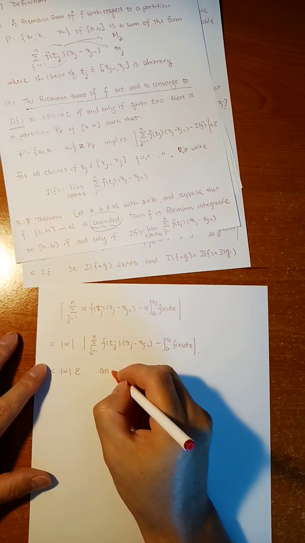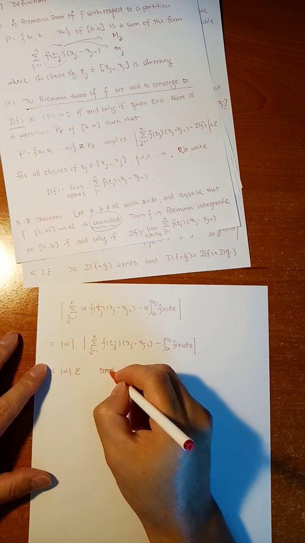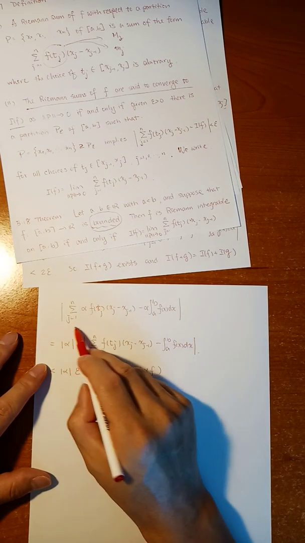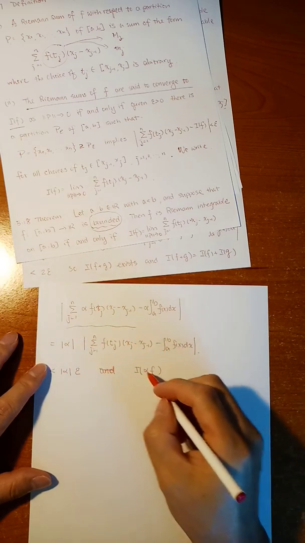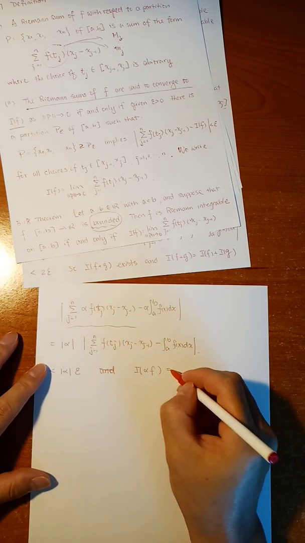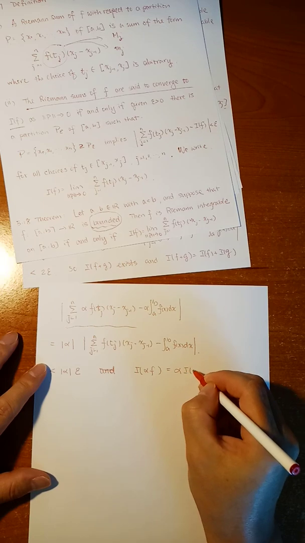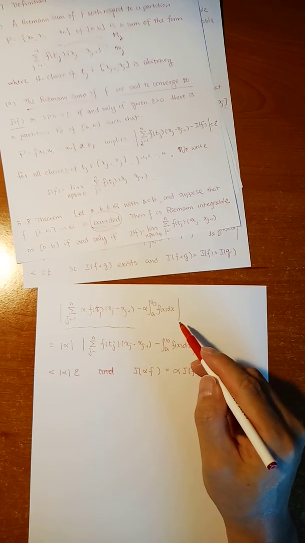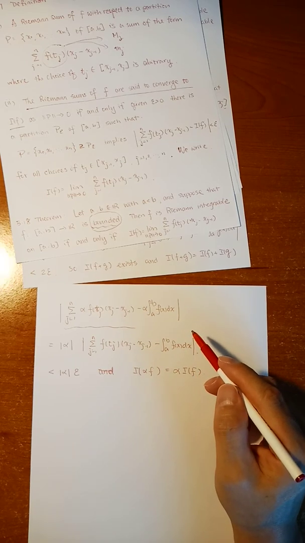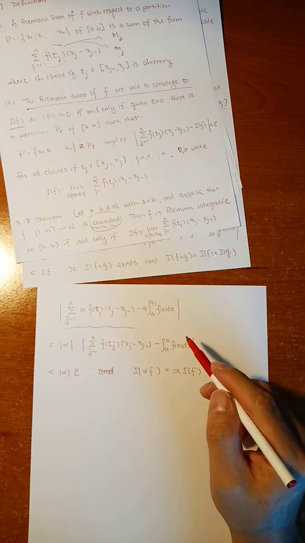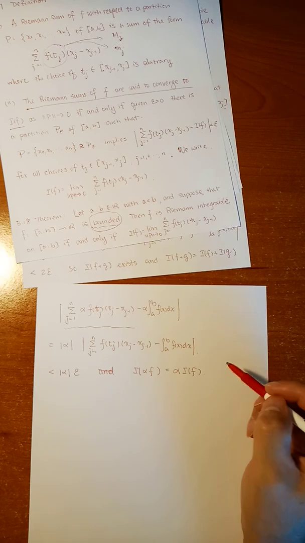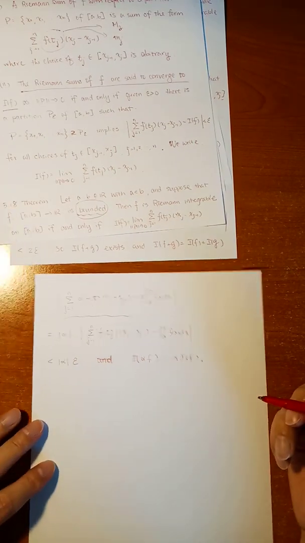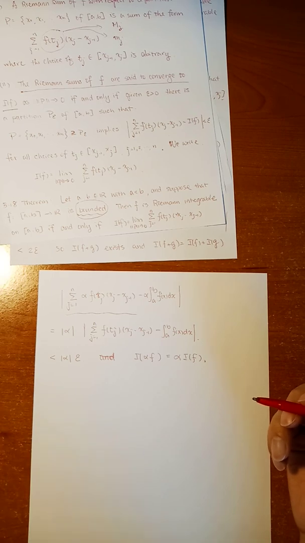And what we know is I of alpha f, you see, this will converge to I of alpha f. It is equal to alpha times I of f. Okay, so this is 5.19, the linear property.